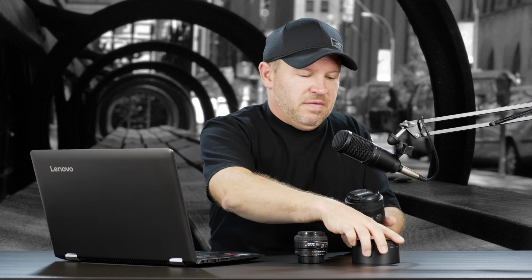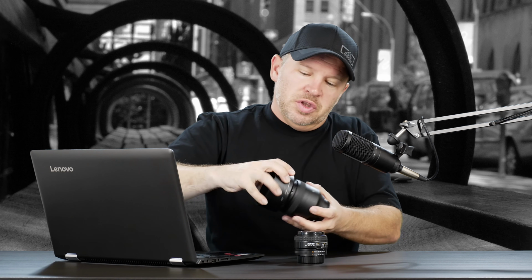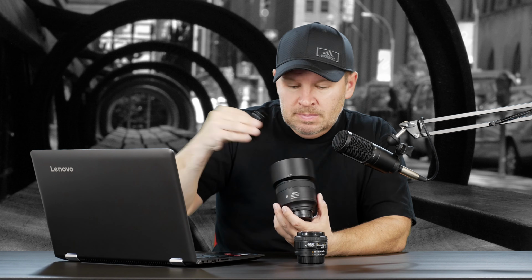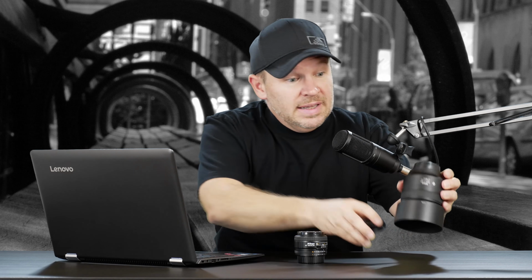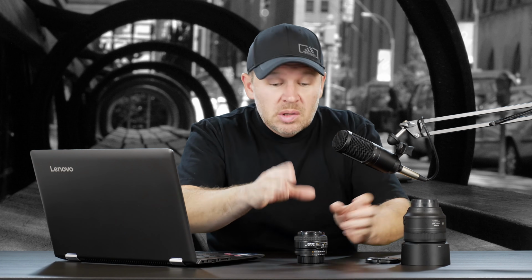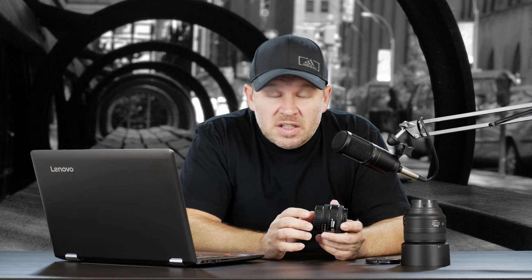So I went and grabbed these for you to show you. I have both of them here. This is the 85 f1.8G. This is it with the hood on, the size of it. And it fits nicely on the larger FX bodies. It's a very nice lens. It's very nice optics, and I really like it. One of my favorite primes actually for an FX body.